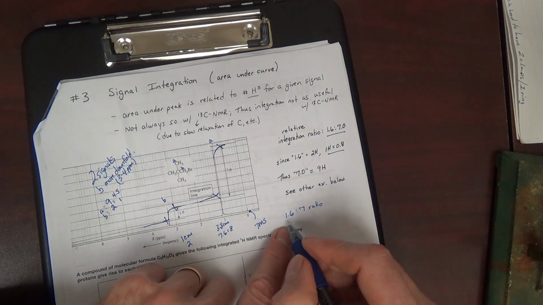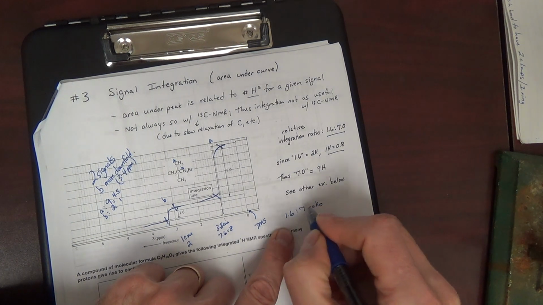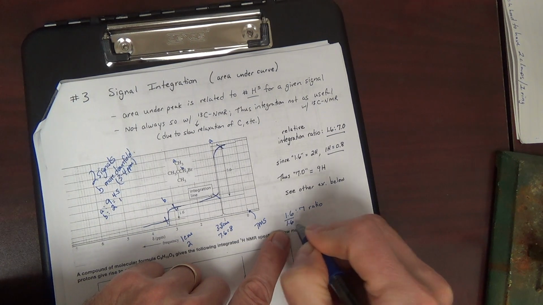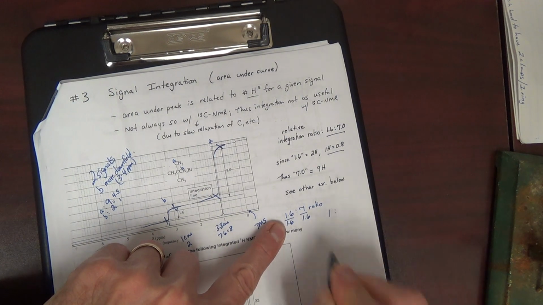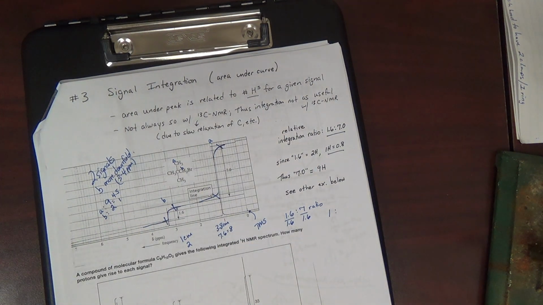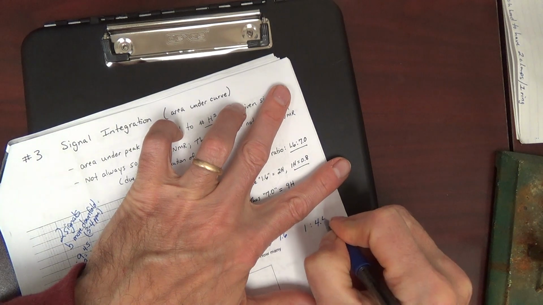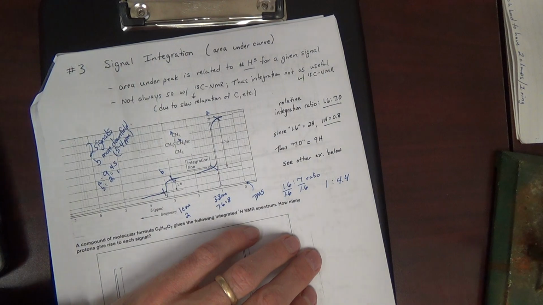All right. Well, you can't have 0.6 hydrogens. One way to do this is to divide both numbers by the lowest number. Divide this by 1.6, divide this by 1.6. This becomes 1, and 7 divided by 1.6 equals 4.4. All right. It's actually 4.38.